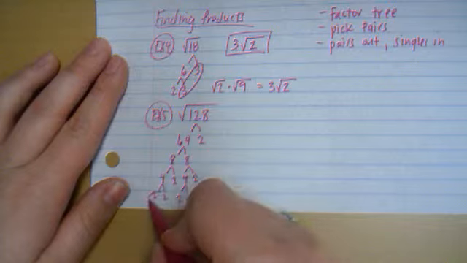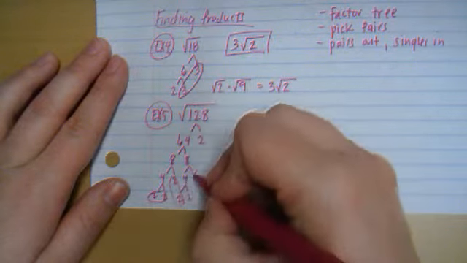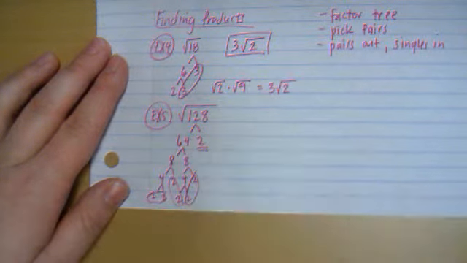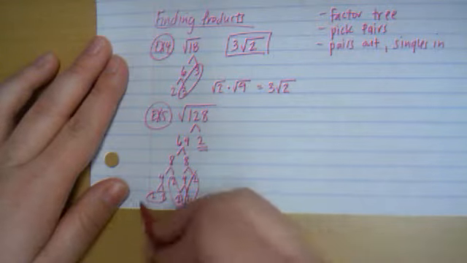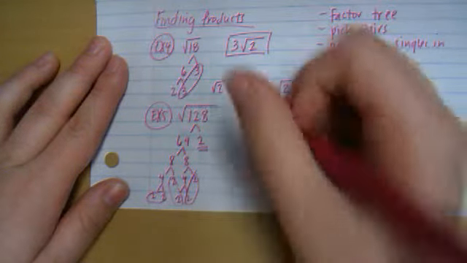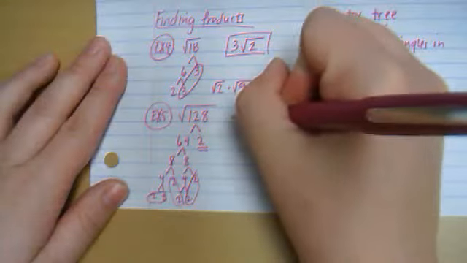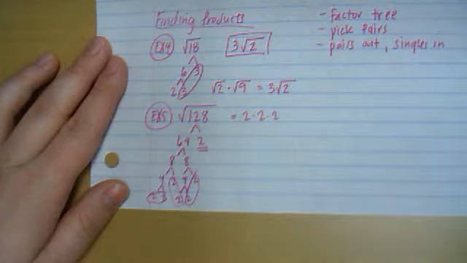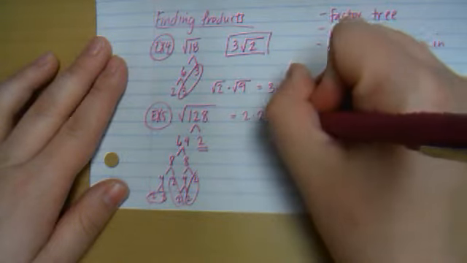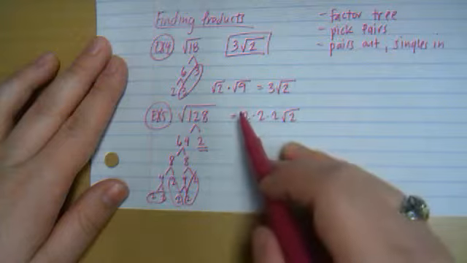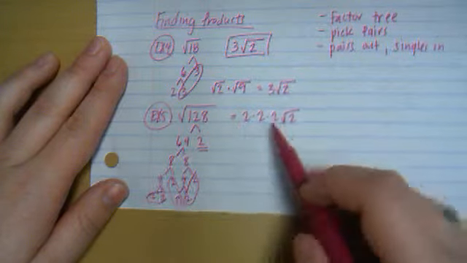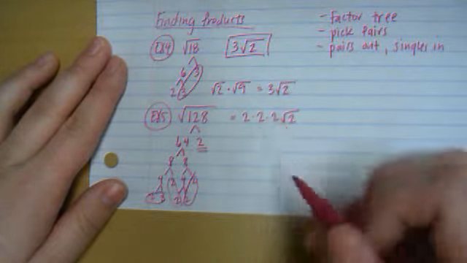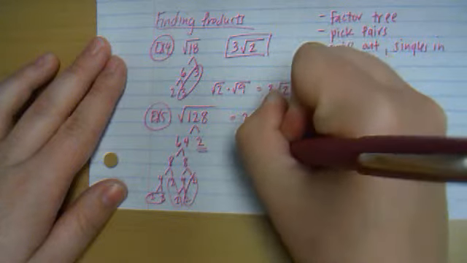So I'm going to circle my pairs, and I'm left with this one. So I take 1, 2, 3 2s out, and I'm left with a 2 underneath. From everything that I took out, I need to multiply these. So 2 times 2 is 4, times 2 is 8. So this becomes 8 root 2.